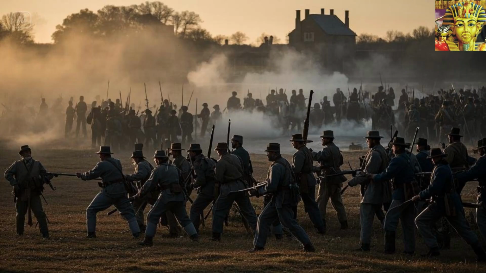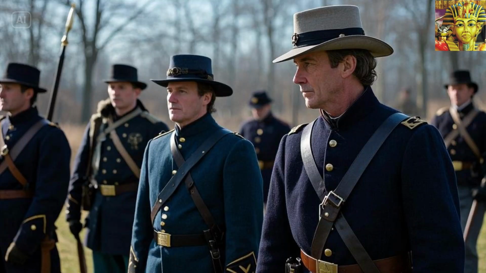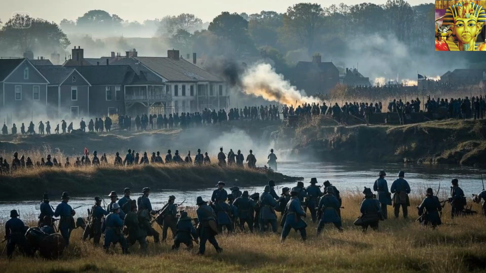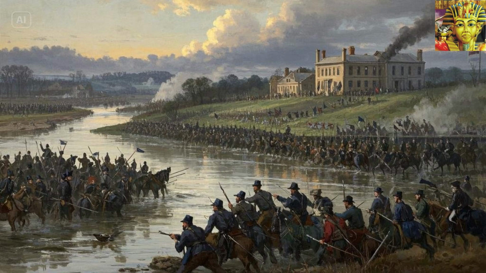Newspapers in the North, which had previously been supportive of the war effort, began to criticize the Union leadership, particularly General Burnside. Editorial cartoons and articles lambasted Burnside for his poor decision-making and questioned his ability to lead the Army of the Potomac. The political fallout.